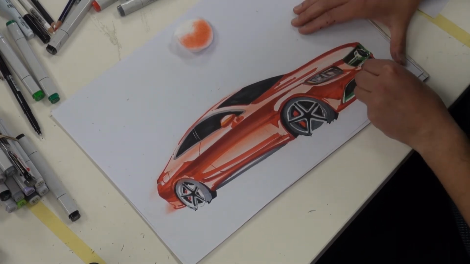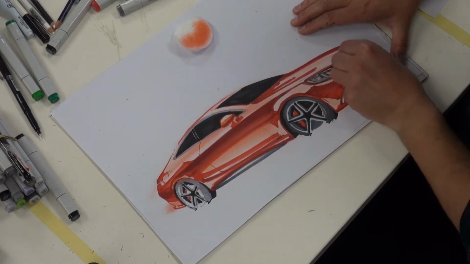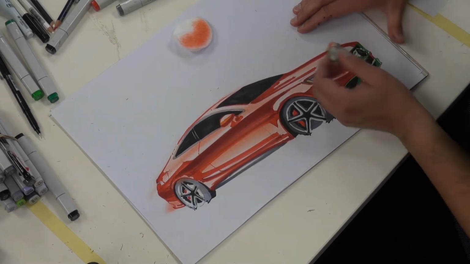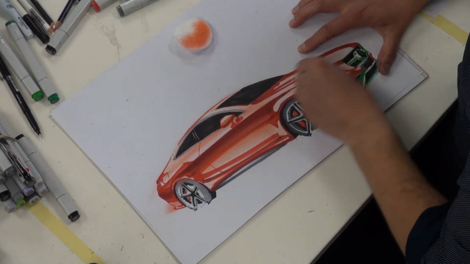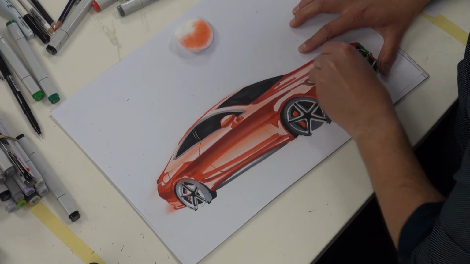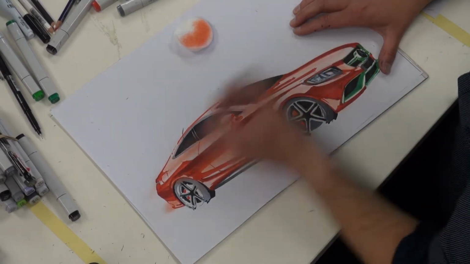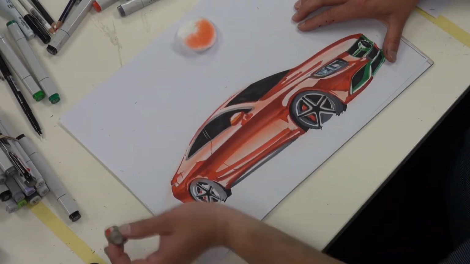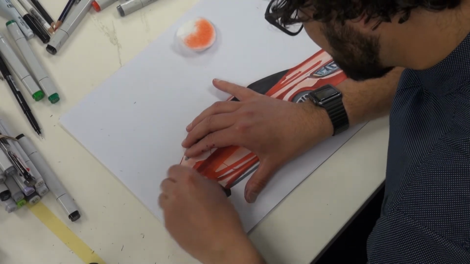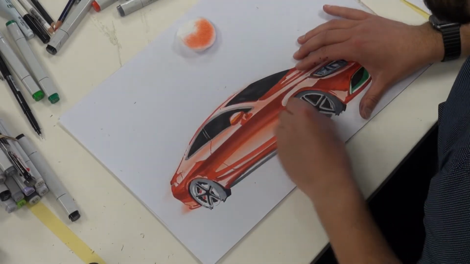Okay, so just cut the pastel off of the areas where it's not needed. Same with the headlight. Same with the tyres.